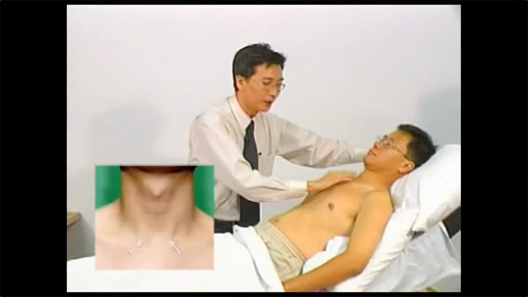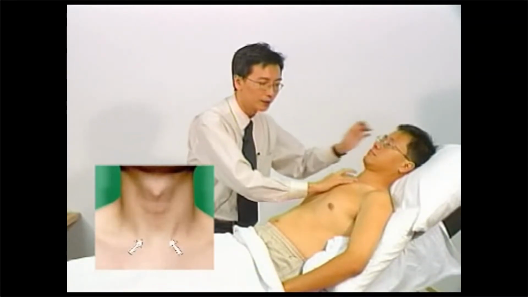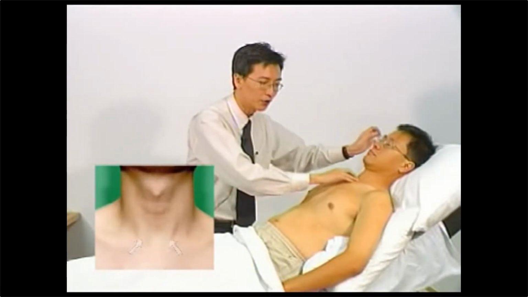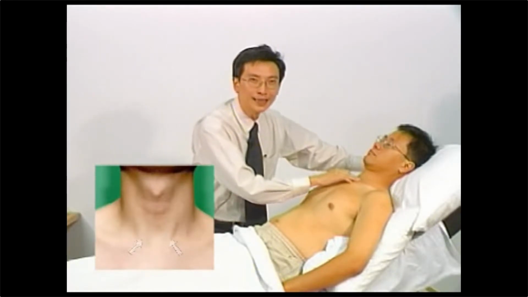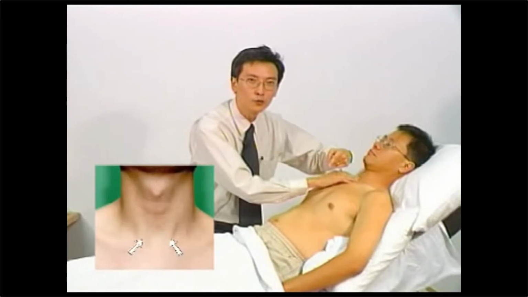Okay? The other way is doing 2 fingers over the 2 junctions here and just appreciate the 2 sides. If you cannot feel the groove on one side, that would indicate the trachea is being moved towards that side.